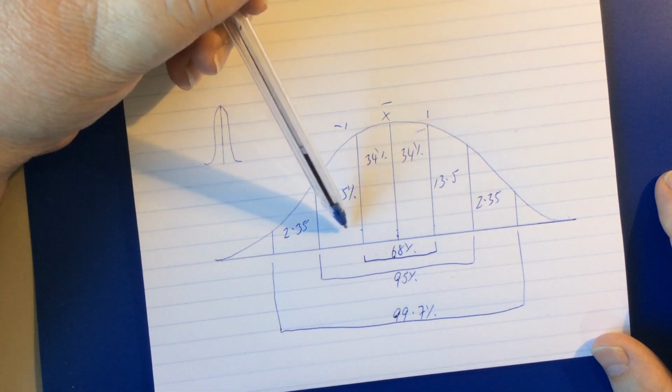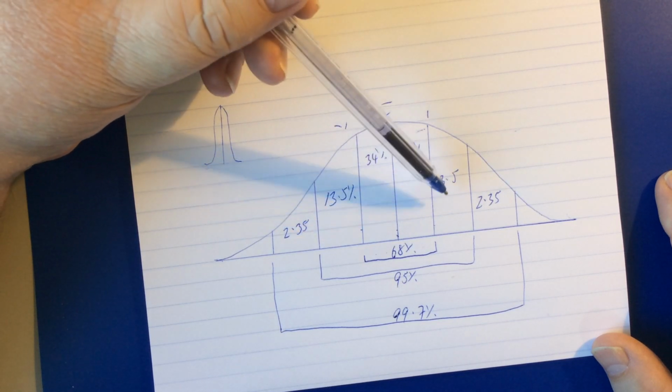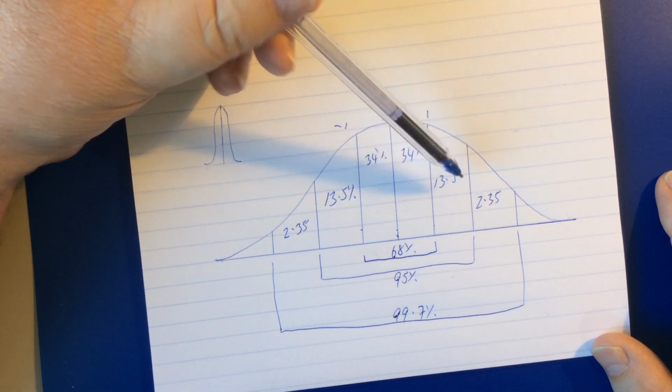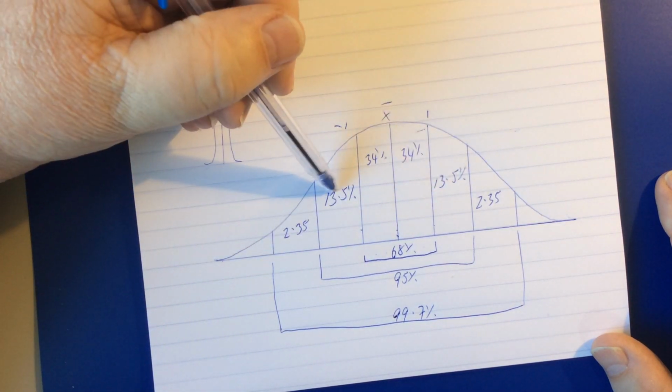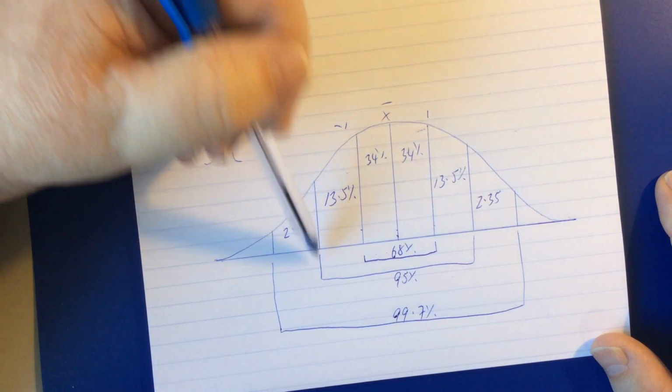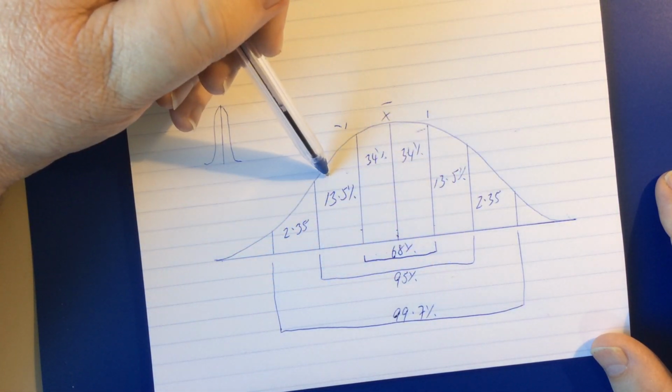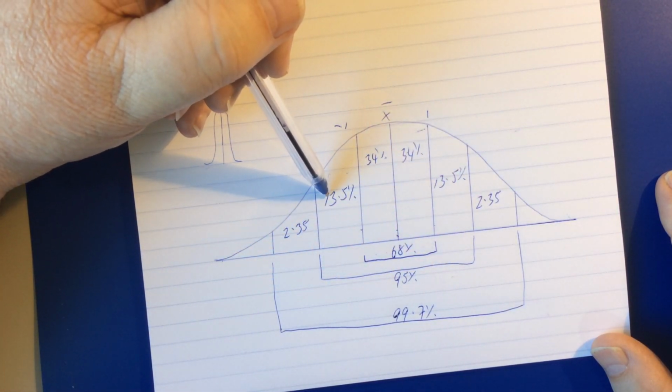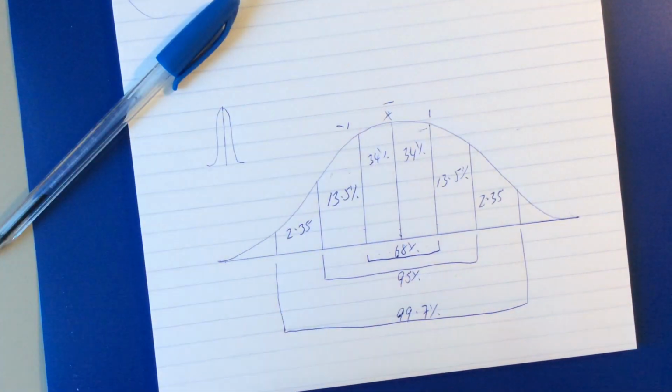If we go out another standard deviation, we can add 13.5%, that's a percent, to either side here, and what we'll wind up with is capturing 95% of our data within two standard deviations of the mean, which would mean, if we go back to the example of height in a school, you'd expect 95% of pupils' height to be within two standard deviations of the average height of pupils in that school.